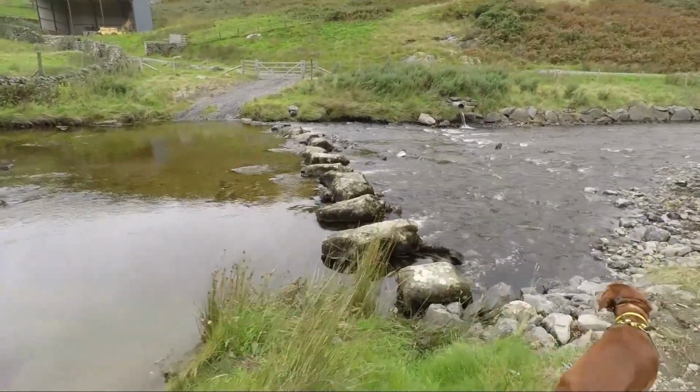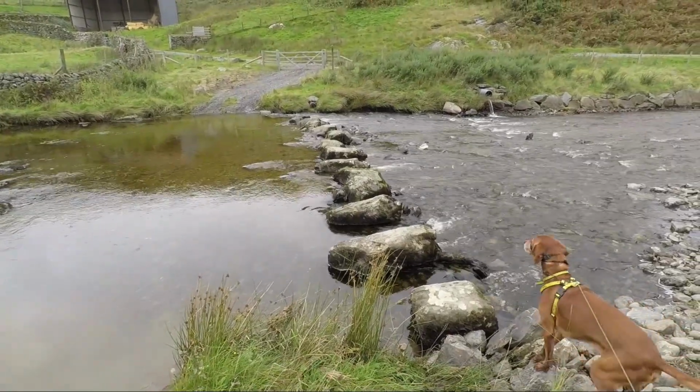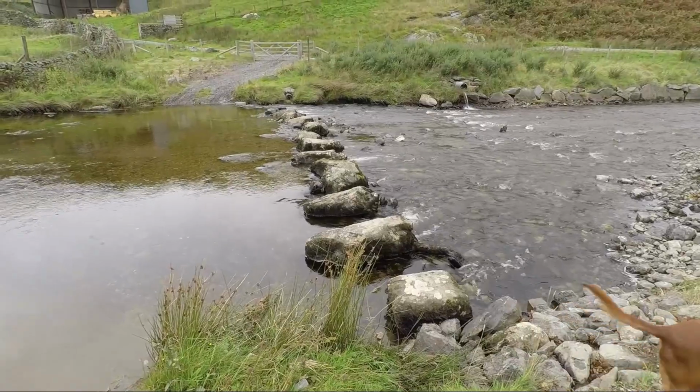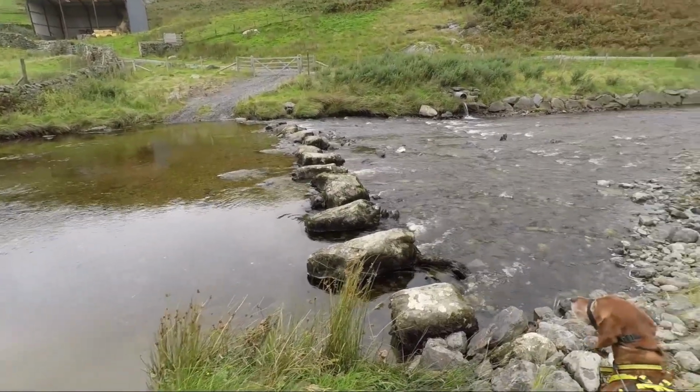There are stepping stones. Bailey's quite keen, but I can see at the far end there's a couple missing. So I don't fancy getting my feet wet. We'll just go downstream a bit and cross by the new footbridge.